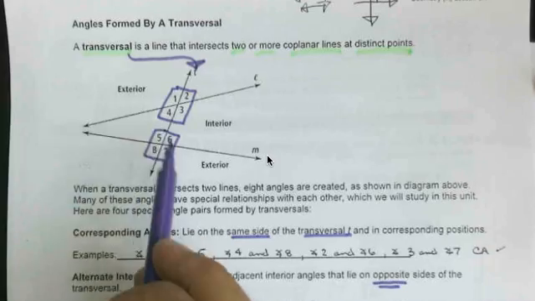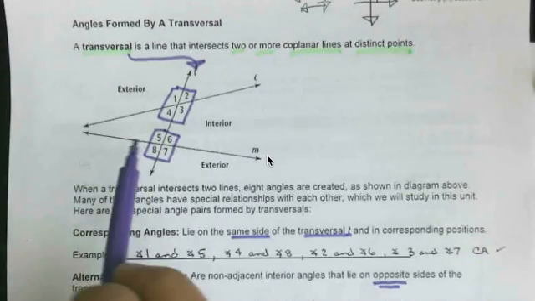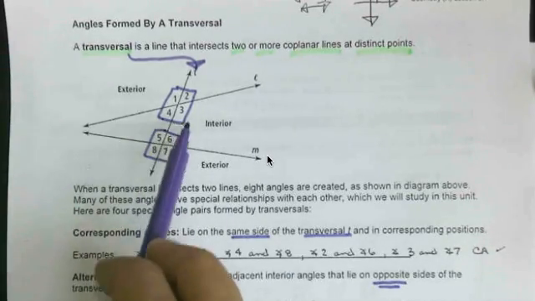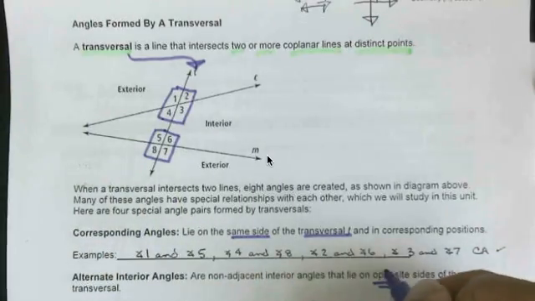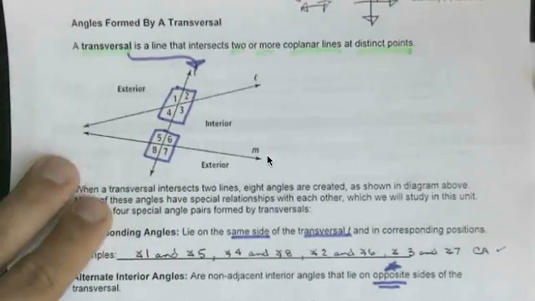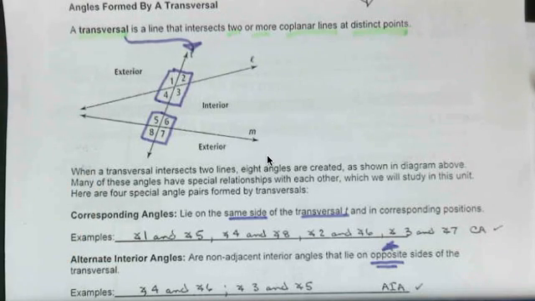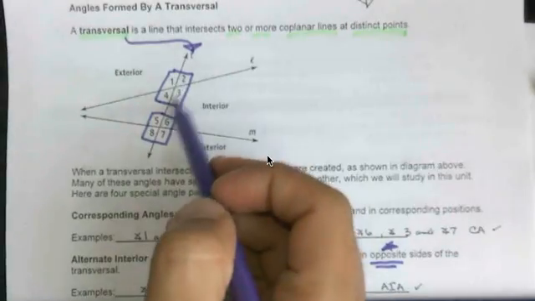So opposite sides of the transversal, we see that 4 could match up with 6 because these are kind of opposite each other, hence the opposite. That's what I underlined. So 4 and 6 could definitely work along with 3 and 5. 3 and 5 meaning opposite right there.